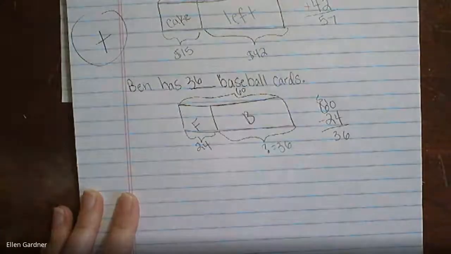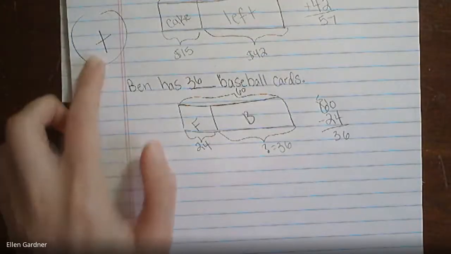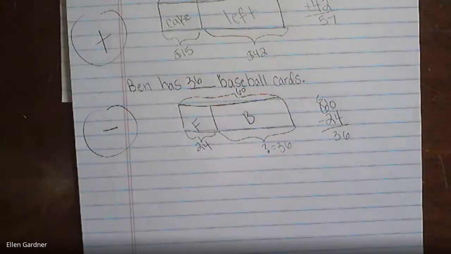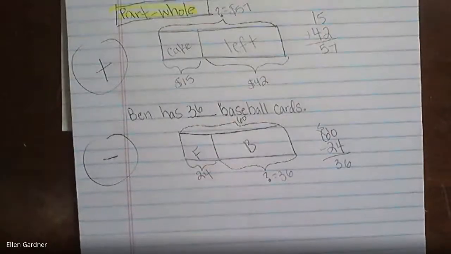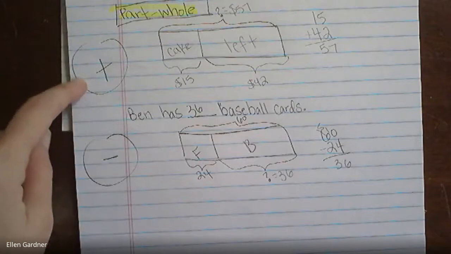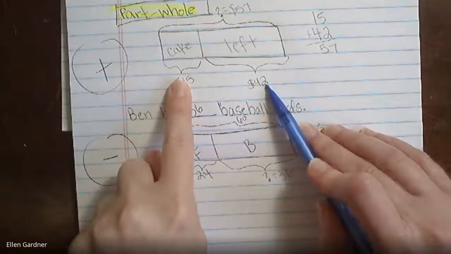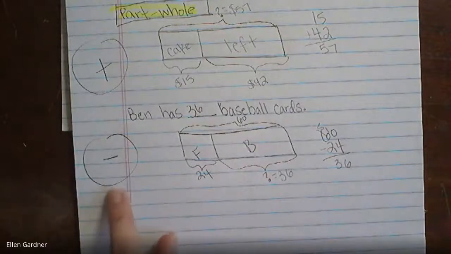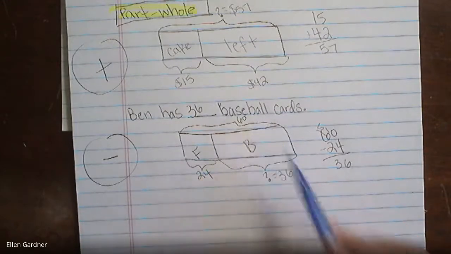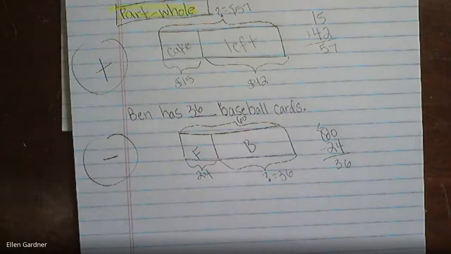Along the side of these, I'm going to put a plus and circle it there for an example of an addition bar model, and a minus and circle it because this is an example of a subtraction bar model. Both of them are called part whole since there's one rectangle. This is one where we add because we know the two parts and we're looking for the whole. And this one we subtract because we know the whole and we know one part. So we subtract to find the other part.